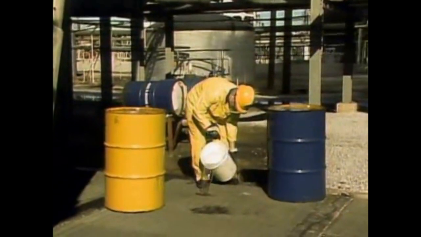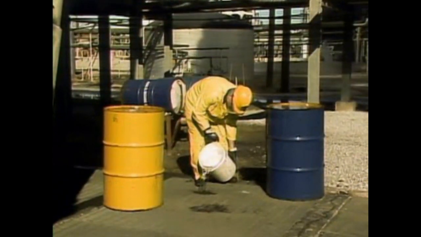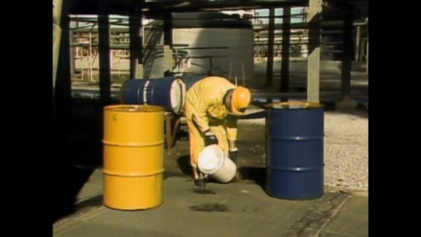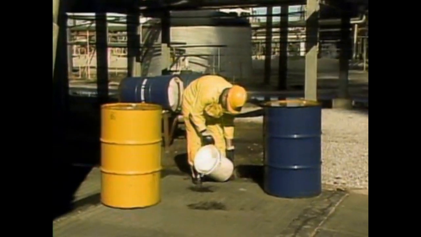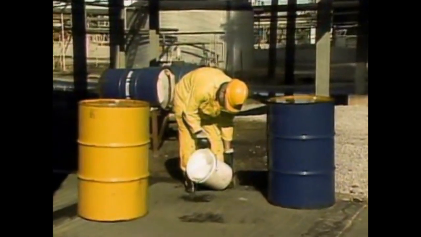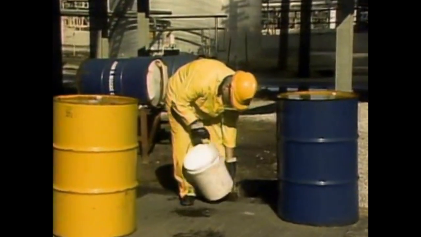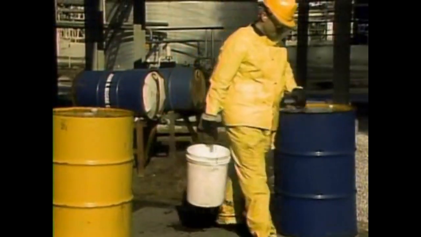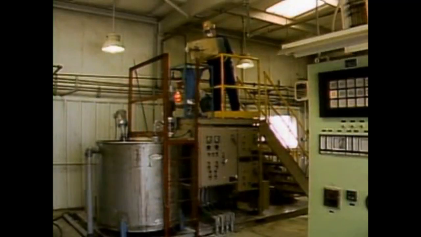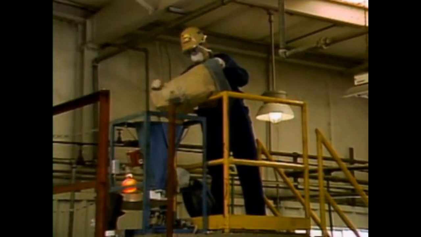Sometimes you have to add them by hand. If that's the case, you'll need to follow your company's procedures about where and how the chemicals should be added. For example, you may be required to add the chemicals near the makeup line so that they can be thoroughly mixed with the cooling water. Depending on the type of chemical that you work with, a face shield, rubber apron, gloves, and boots may be required to protect your body.